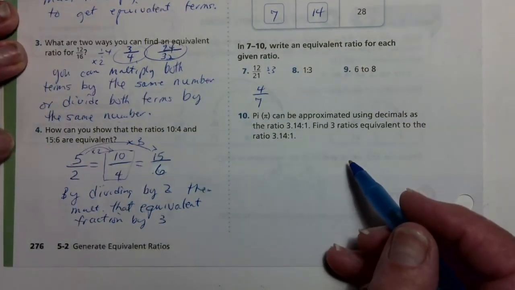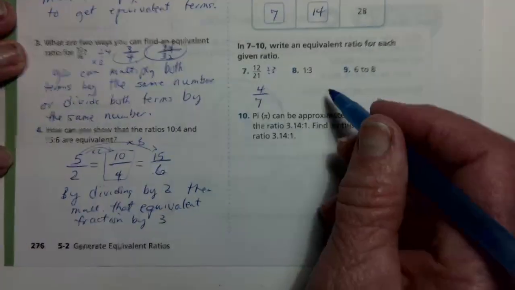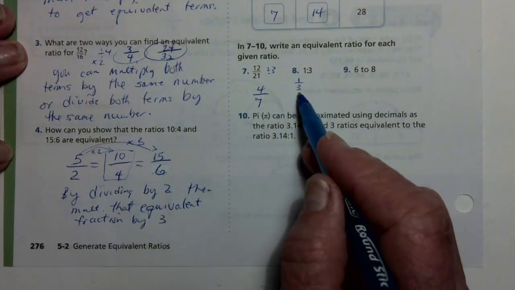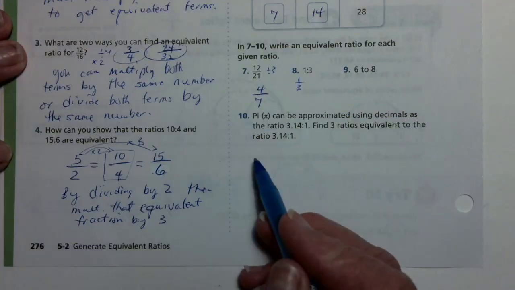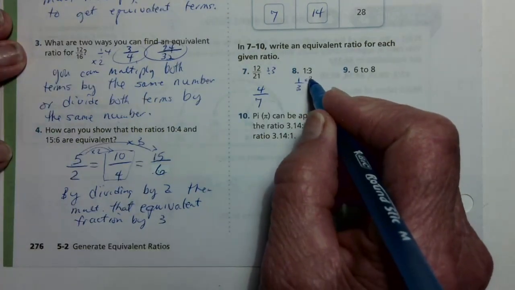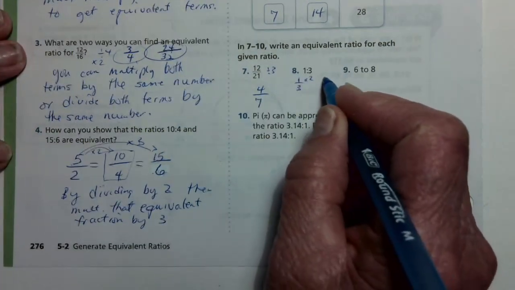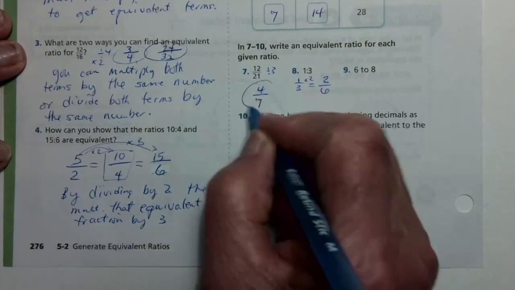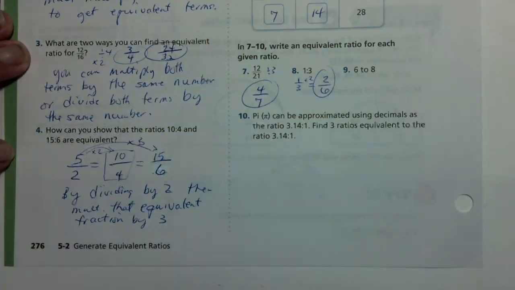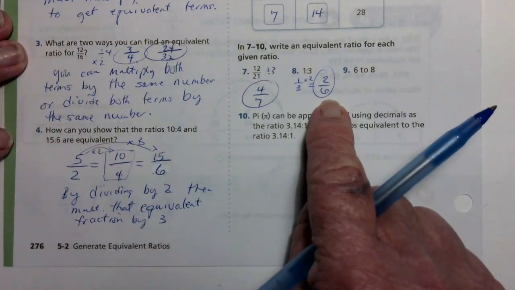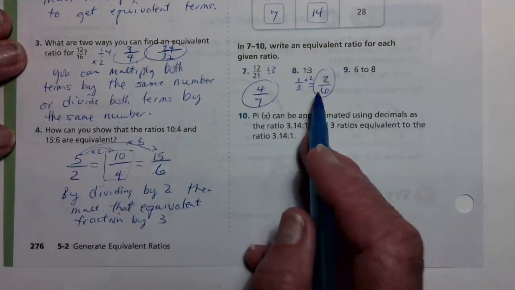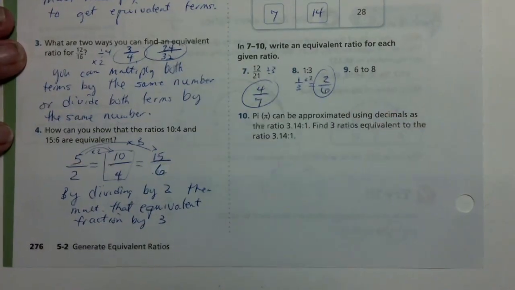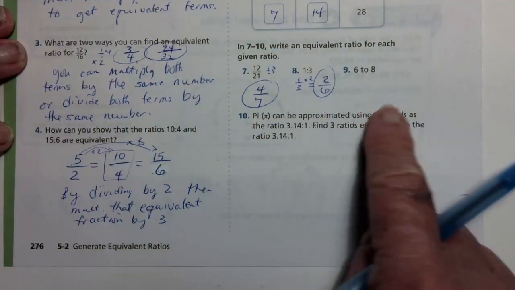Okay, on number 8, it's already in the lowest form possible, so I'm going to have to multiply and go up instead of going down. So I'm just going to multiply by 2. 1 times 2 is 2. 2 times 3 is 6. So there's my answer for that. Is that the only answer? No. What if I'd multiplied by 3? 3 times 1 is 3. 3 times 3 is 9. There's another one. There are multiple right answers on these.